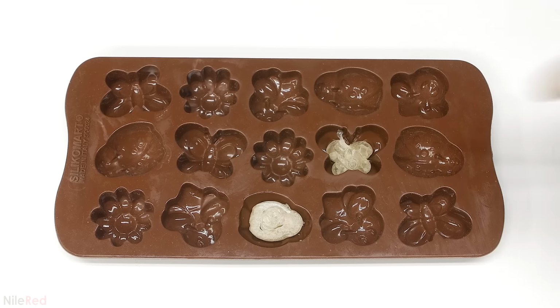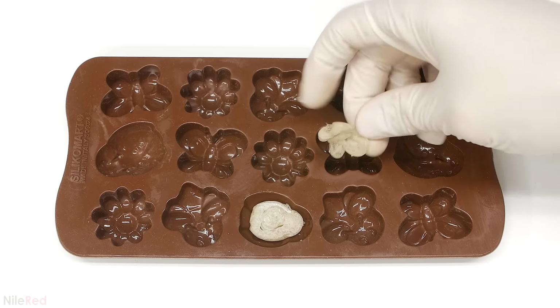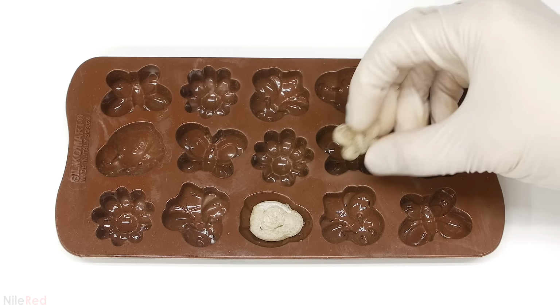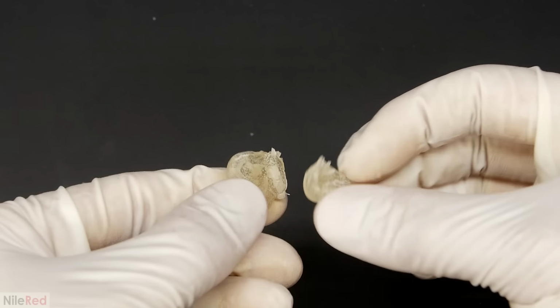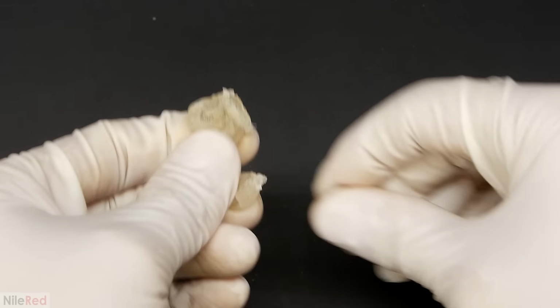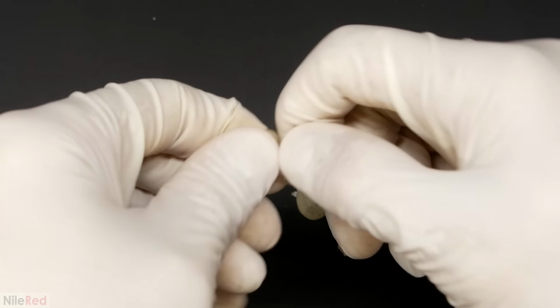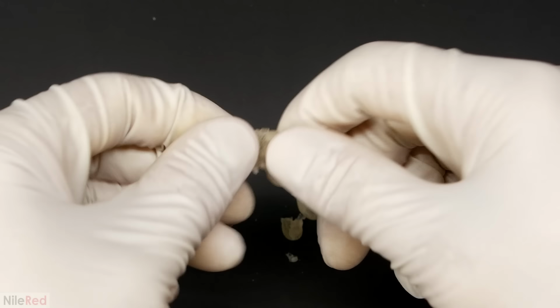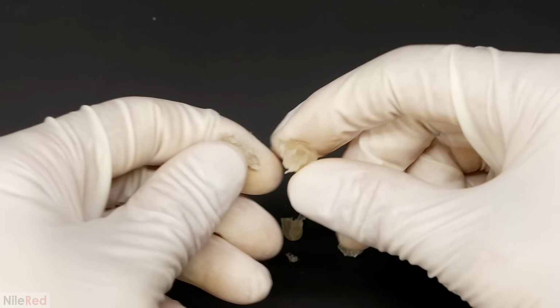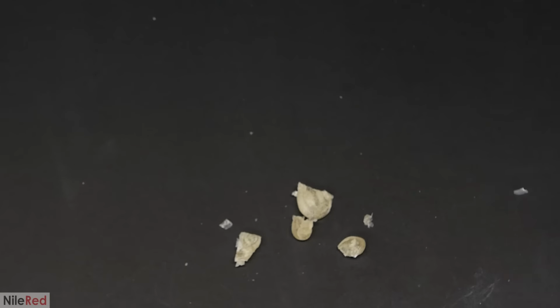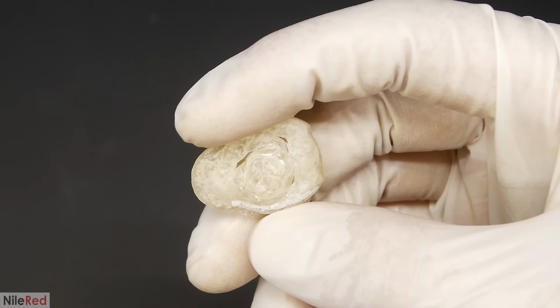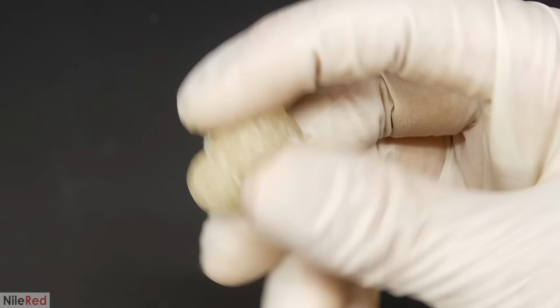When I came back to the other molds, they'd shrunk a whole bunch, but they actually kind of turned out. The butterfly one wasn't very strong, and with just a bit of force, I was able to crack it into several pieces. The ladybug was a lot tougher, and it took a lot more effort to break.